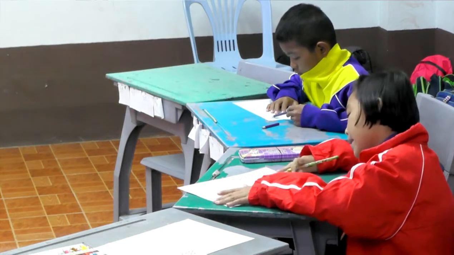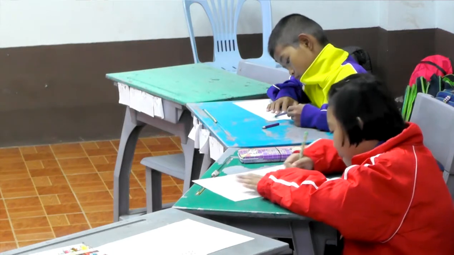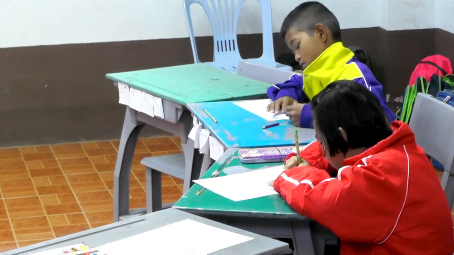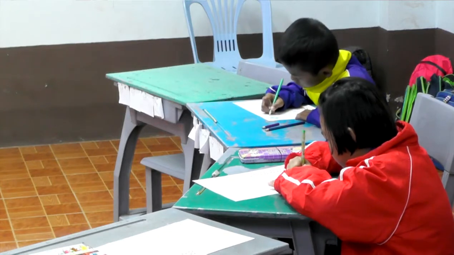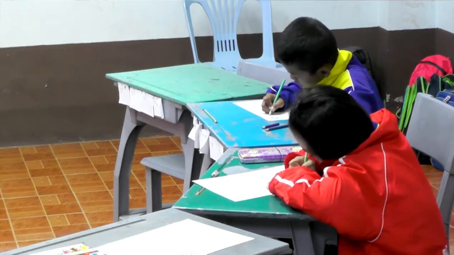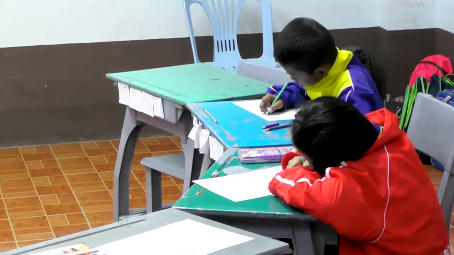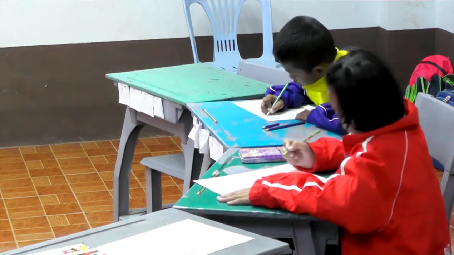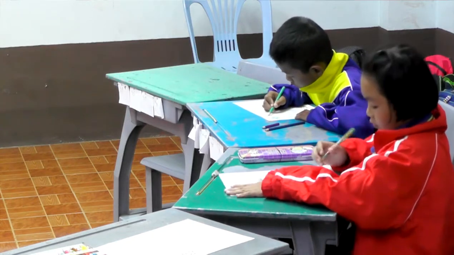So now we have 2 circles, right? So 2 right here, 2 groups of 3. 1, 2, 3. Like this. 3.